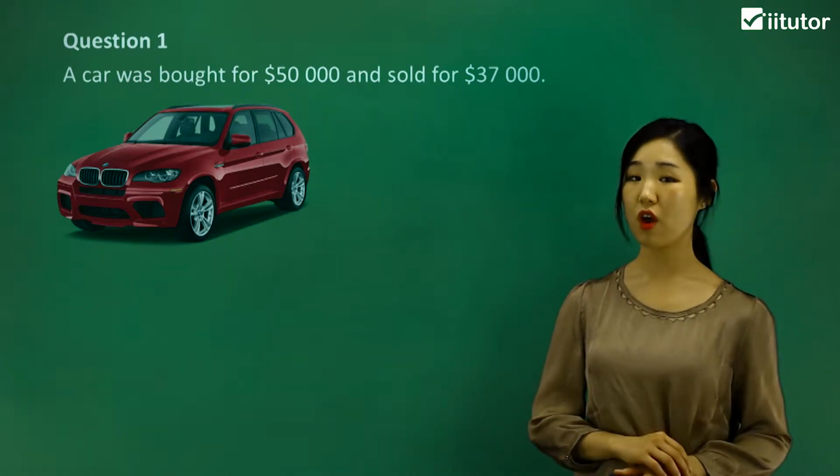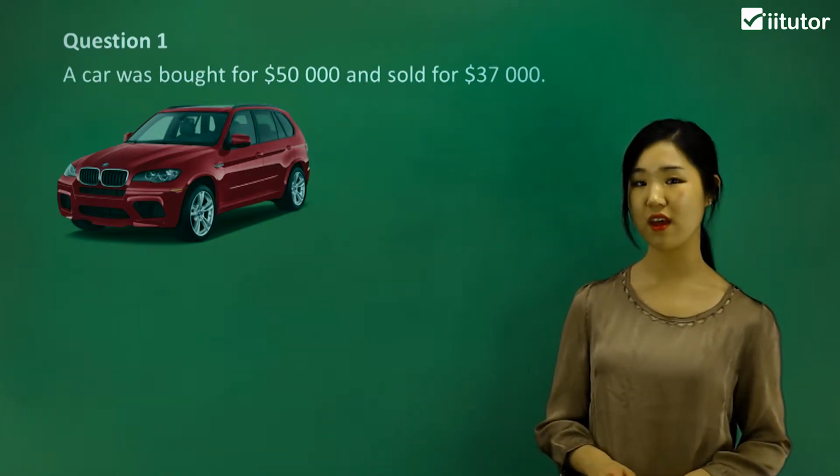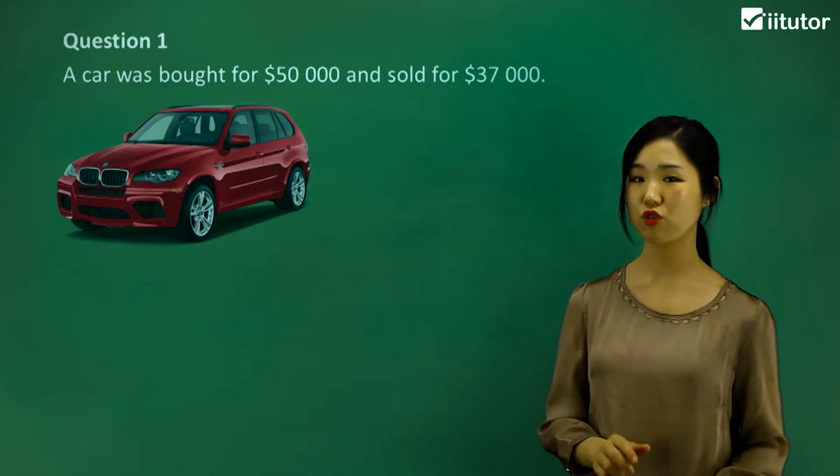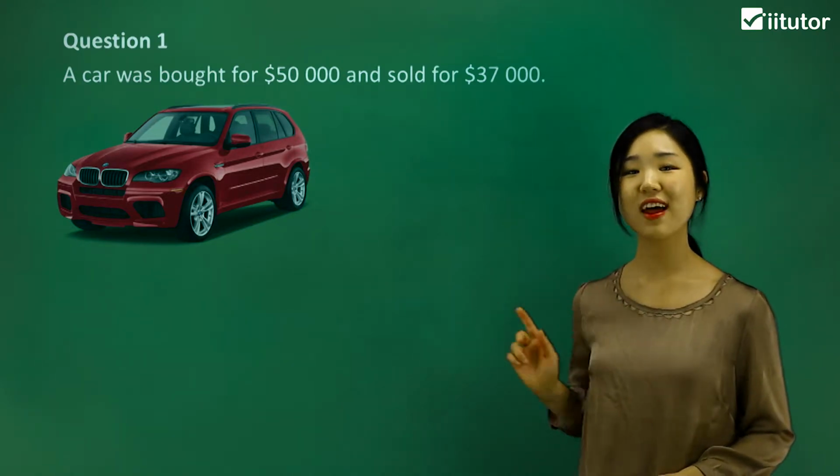Now a loss occurs when we sell it for something less than what we bought it for initially. Then we make a loss. So just those two terms you need to understand, and then you can answer the questions really easily. So let's start with question 1.